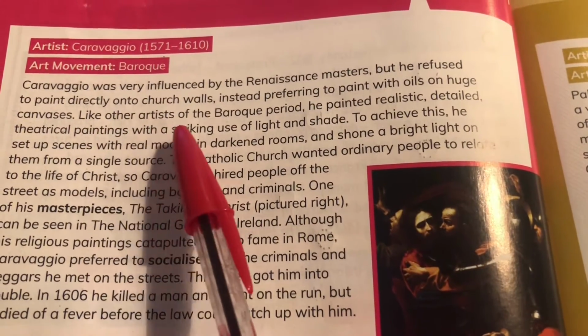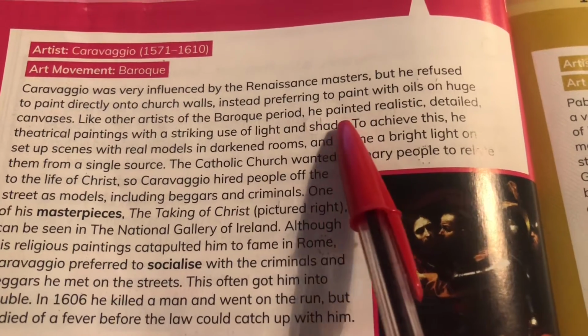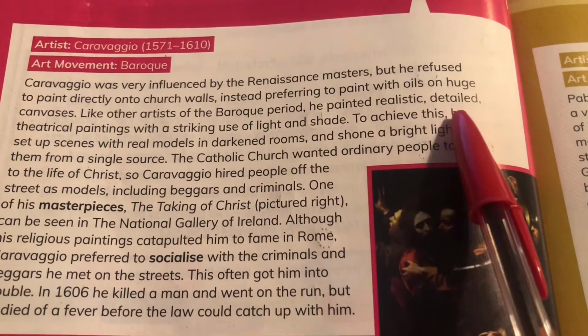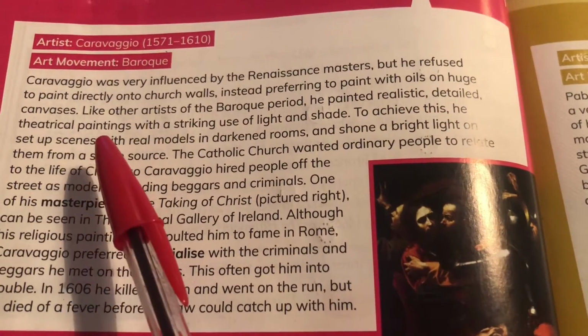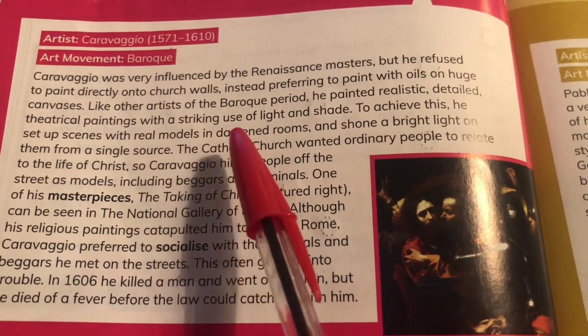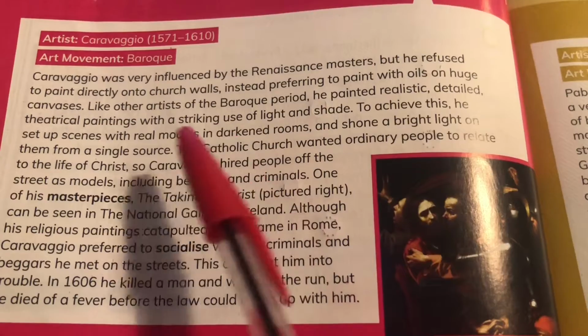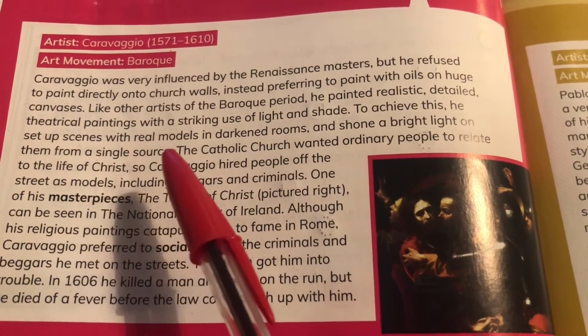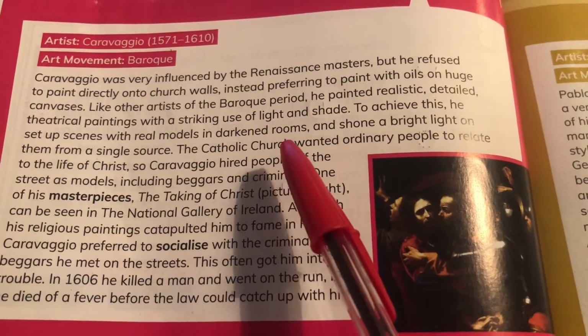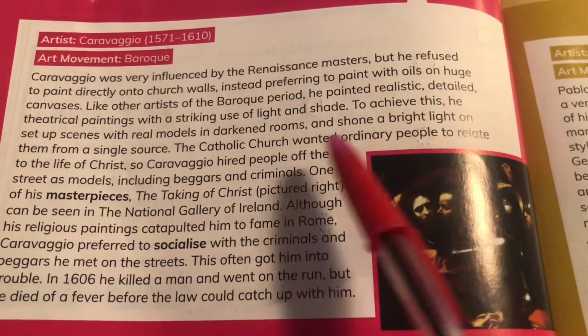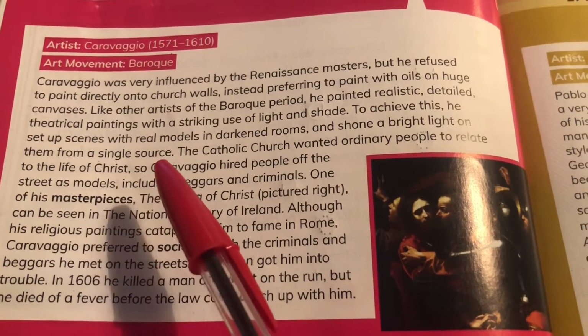Like other artists of the Baroque period, he painted realistic, detailed, theatrical paintings with a striking use of light and shade. To achieve this, he set up scenes with real models in darkened rooms and shone a bright light on them from a single source.